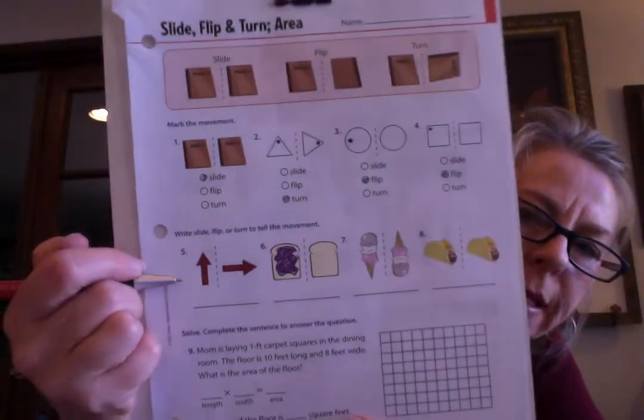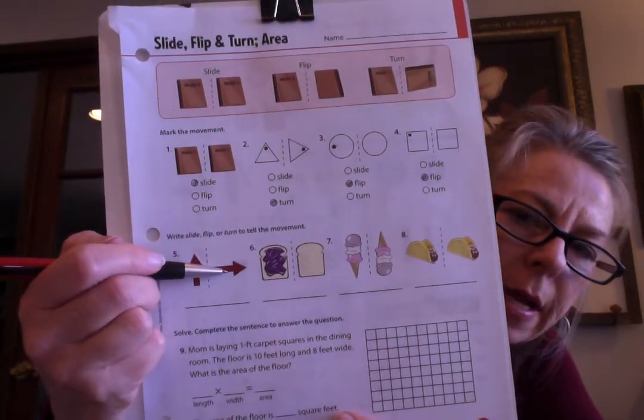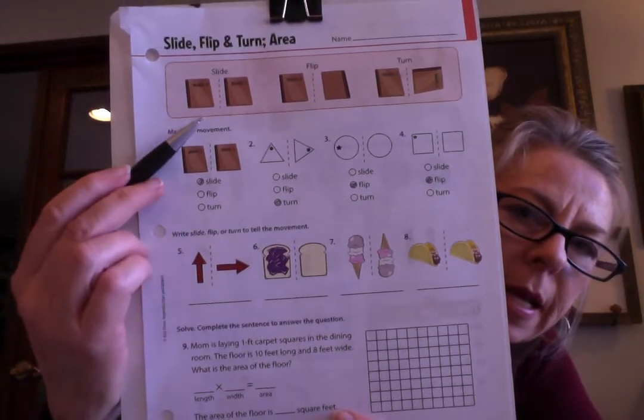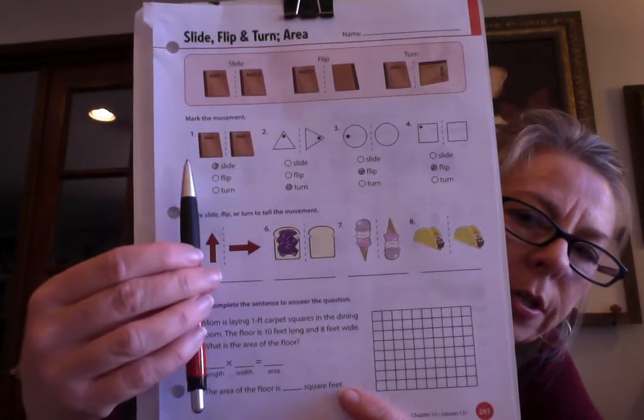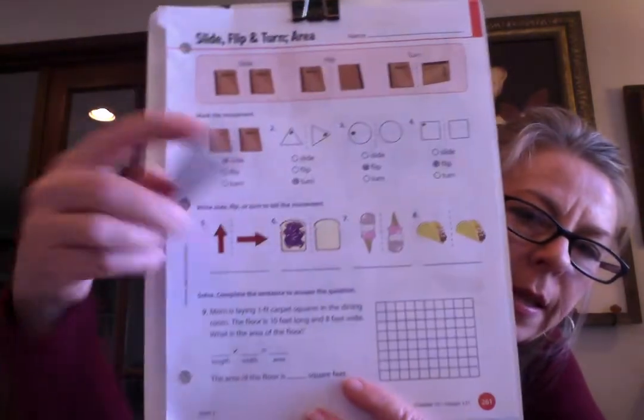Okay, let's look at the arrows. We've got an arrow pointing up, and now it's pointing sideways. So what happened? Did we slide it? Did we flip it? Or did we turn it? Yeah, we just turned it. It was like vertical, and then it's pointing sideways. So that would be a turn. So we're going to write turn.